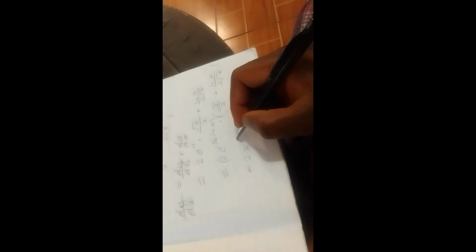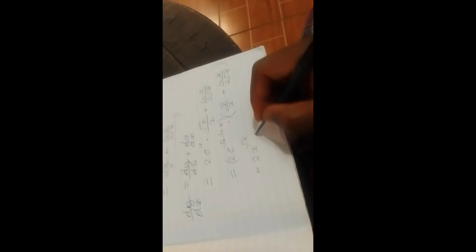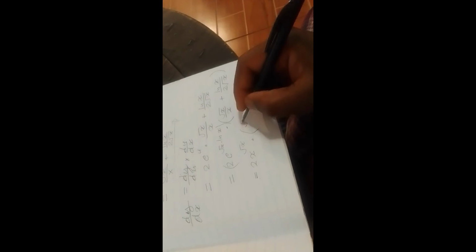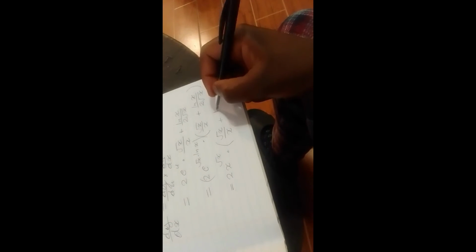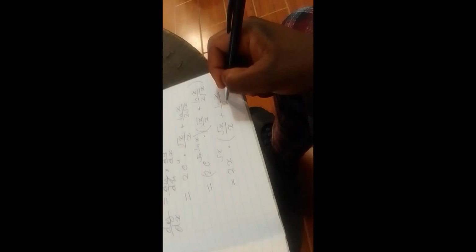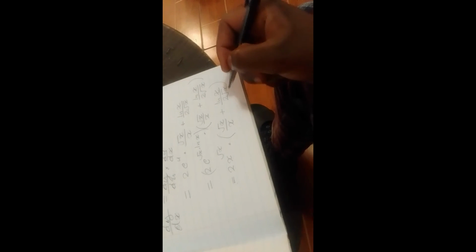So it is equal to 2x to the power root x times root x over x plus ln x over 2 root x. Then that is our final answer. But you can simplify further if you want, but this should do it.